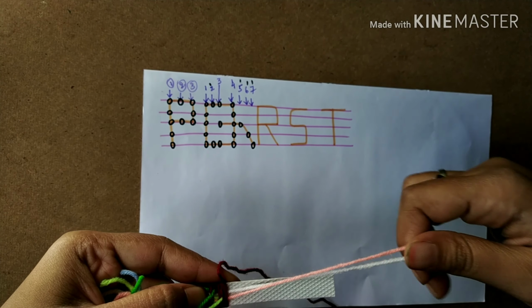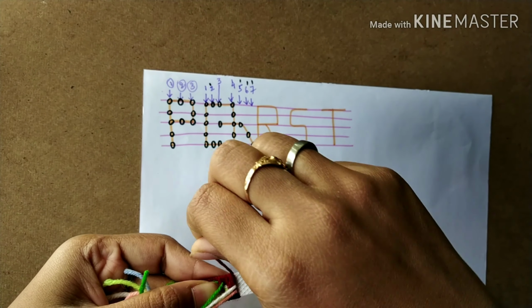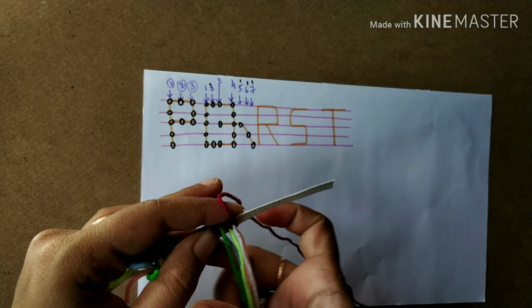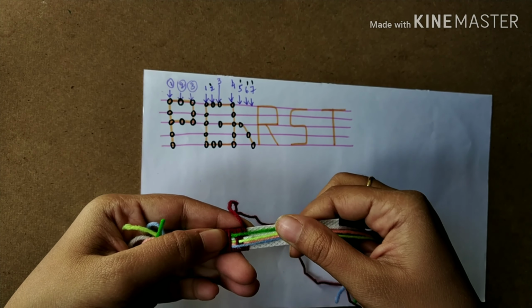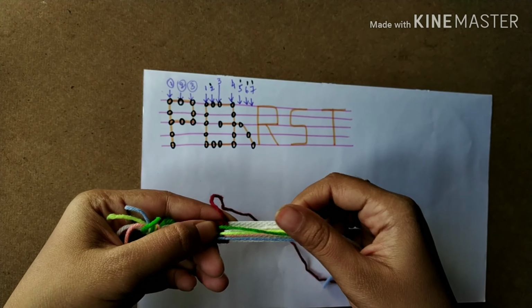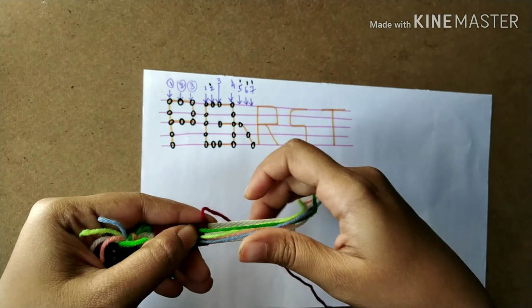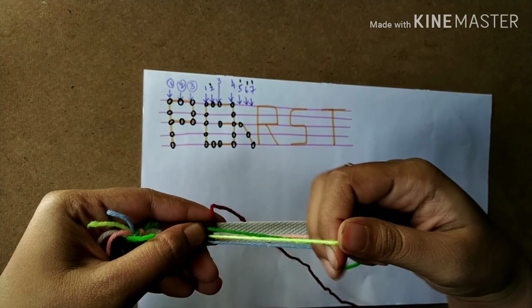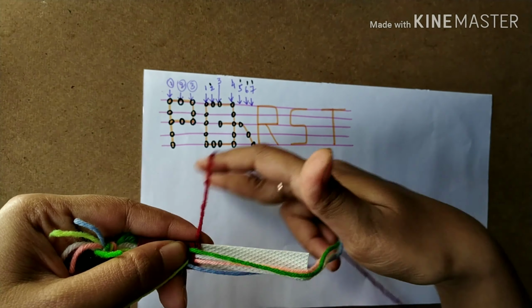In the fourth position, again we have all the 5. So taking away the remaining 2 and rolling it twice. Hold them and put them back. Now in the fifth position, we have the third thread. So taking the third thread away, rolling it once.